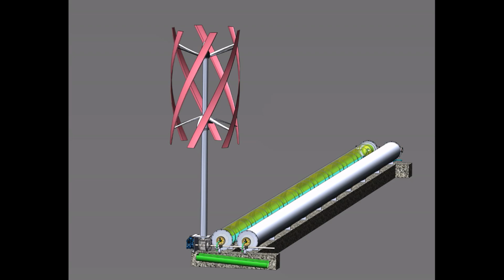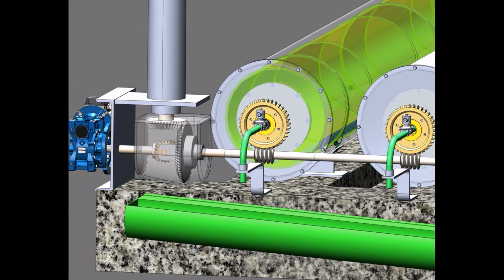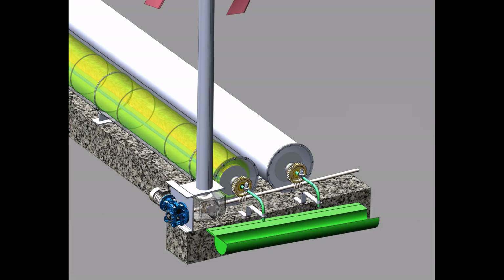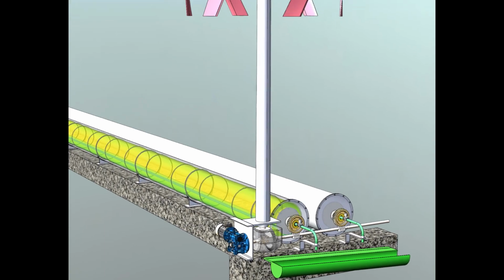The wind turbine ensures the rotation of the drum and the cleaning of its surface from salt deposits even at night when electricity is unavailable. For this purpose, a differential mechanism is used, transmitting torque from the wind turbine to the drum via a worm gear on the drum shaft.